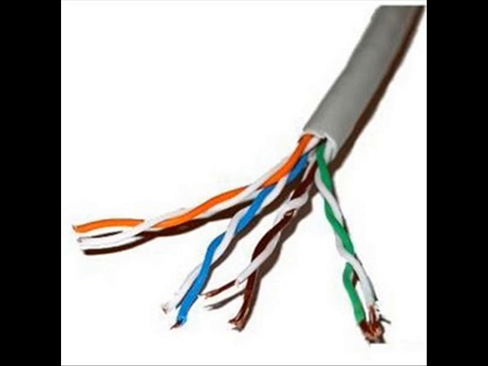Unshielded type of cable, also known as UTP, is designed to support telephone communications and modern networks. We can specify 7 categories of UTP cables.